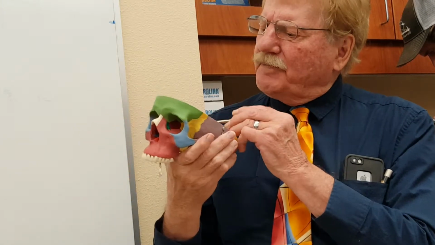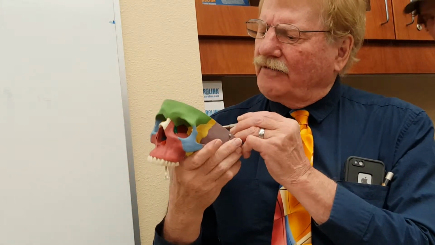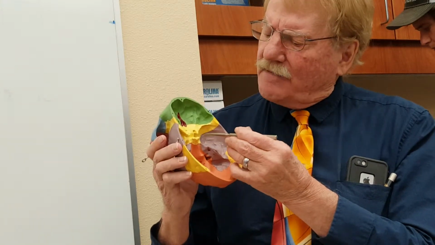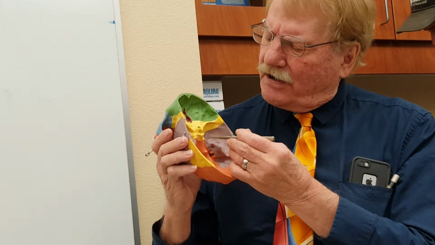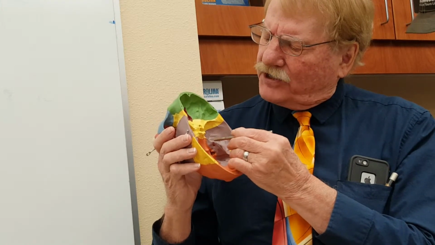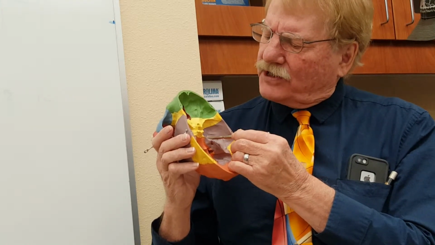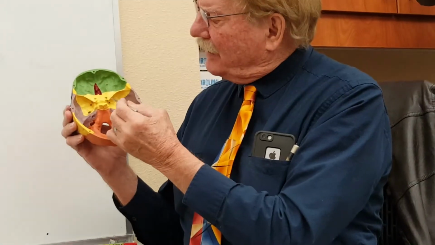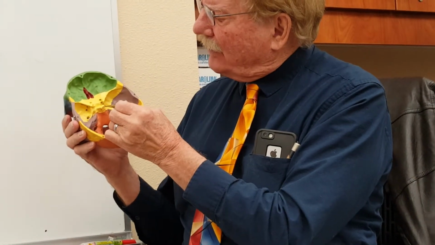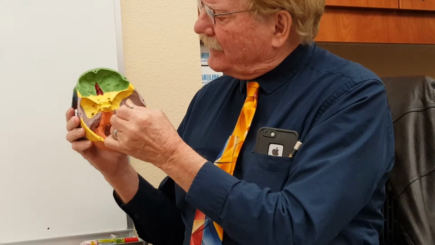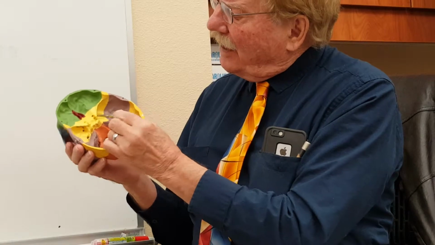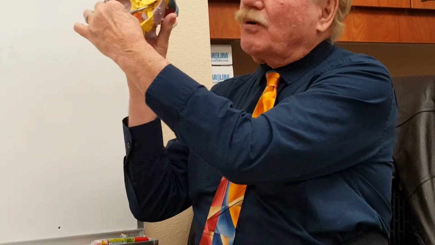I just brought this up here because it's got the foramen ovale and the foramen rotundum. And remember how the semilunar ganglion sits up here and those branches go: the maxillary branch through the foramen rotundum, the mandibular branch through the foramen ovale, and the ophthalmic branch goes through the superior orbital fissure.